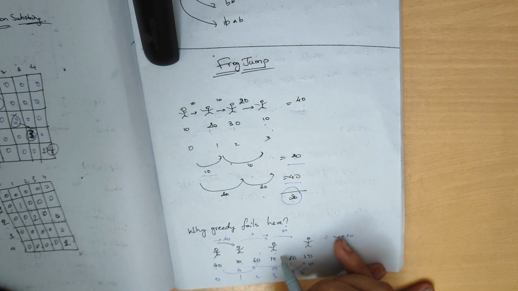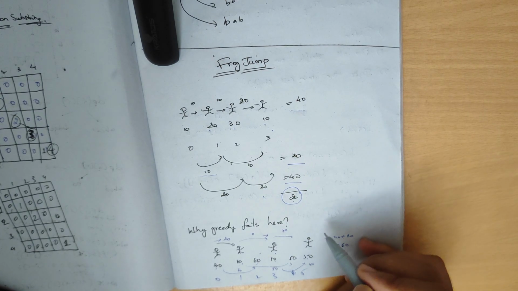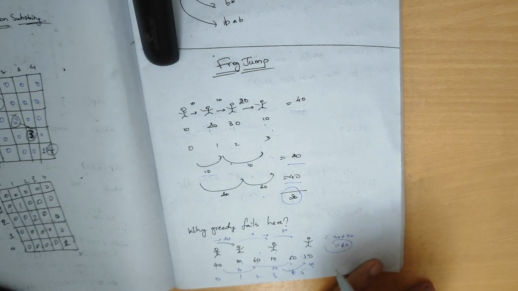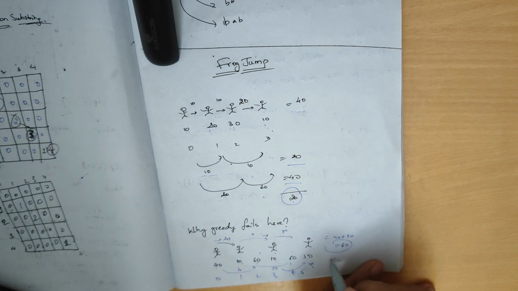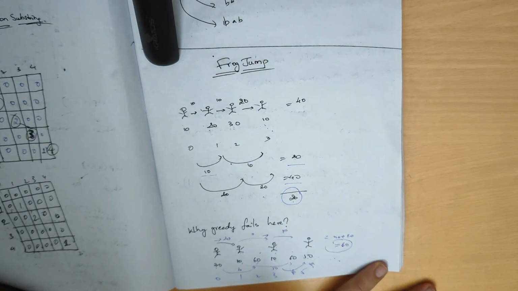And from the third index, it goes to the last index with a difference of 40, and if it goes to the next index, it takes 50. So the greedy will choose the 40 path. So 40 plus 20 gives 60. That is what greedy follows.